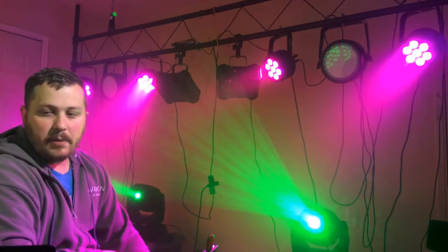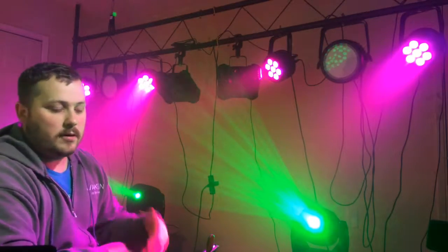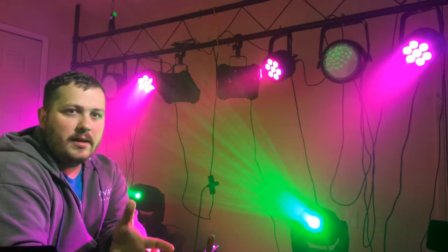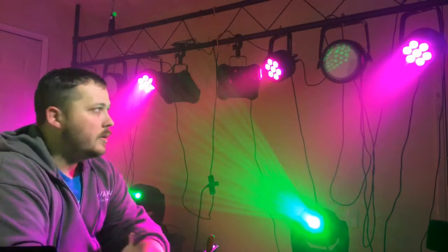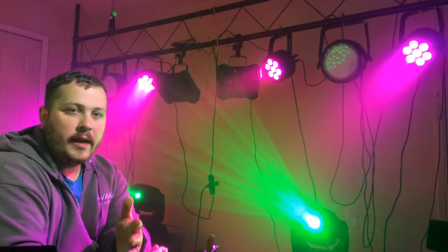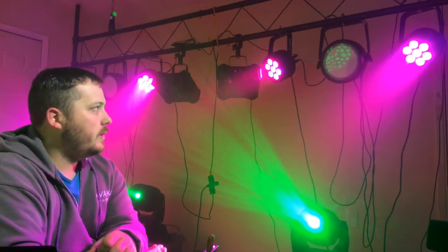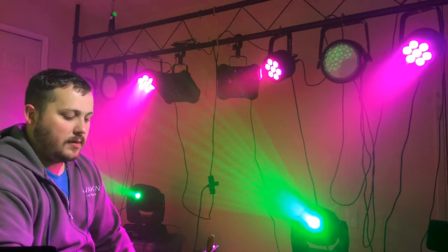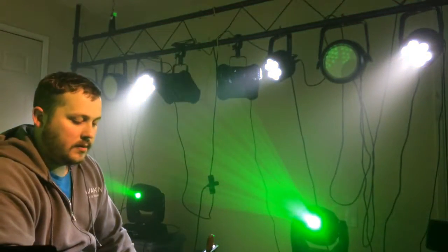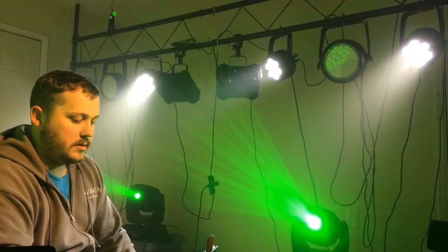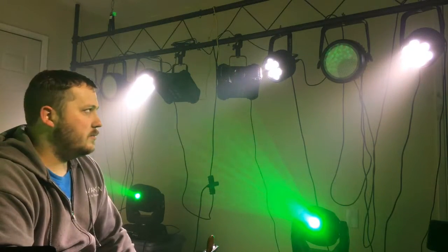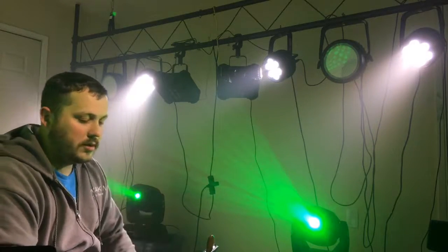So these par cans are really cool because I have a whole bunch of different colors that I can mix. With standard LED par cans, you have red, green, and blue. Well, with these par cans, I have red, green, blue, white, amber, and UV colors that I can mix. Like, that's my white, but I can add an amber into it, and it provides a more natural looking light.